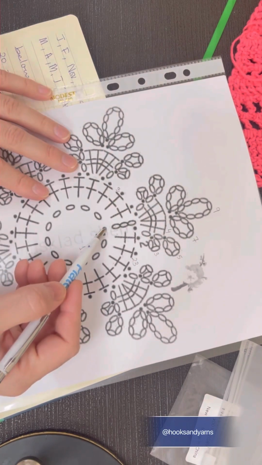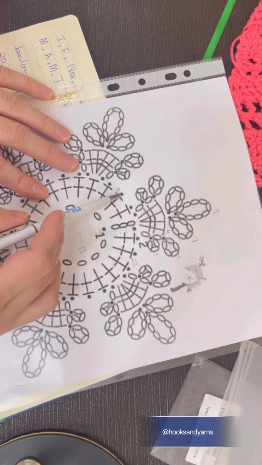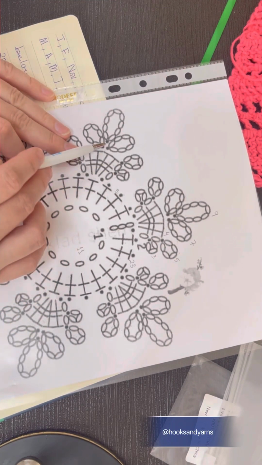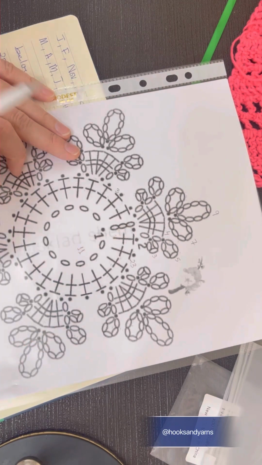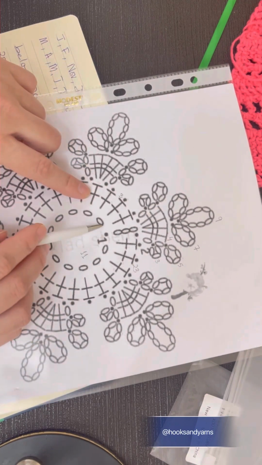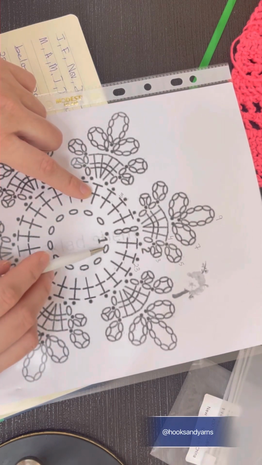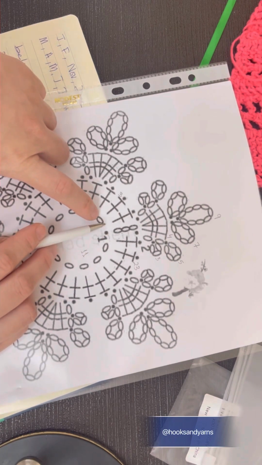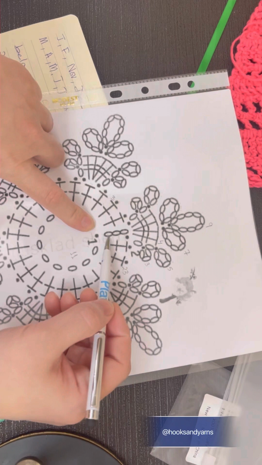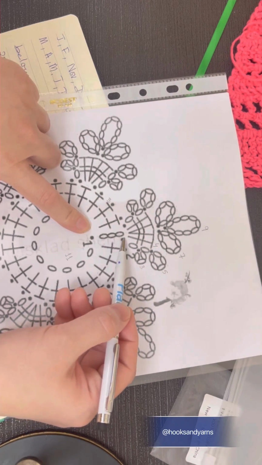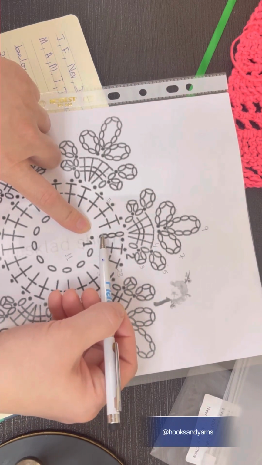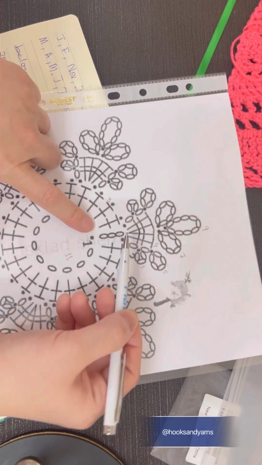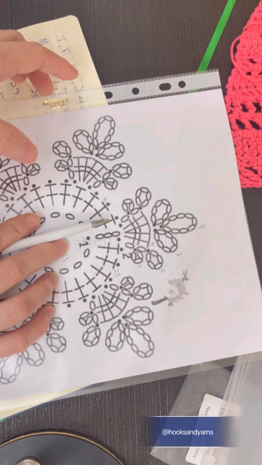Okay, so wherever they have shown these dots, it means there you have to slip stitch. They are slip stitching over there. Here when they completed 11 chains, there is a dot. It means you will slip stitch in the first chain you made. Okay, and then here we come, there are 3 chains on top of each other. It means you have to chain 3, and then we come here.